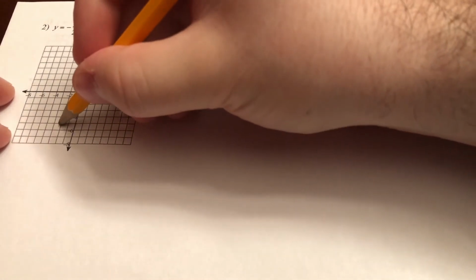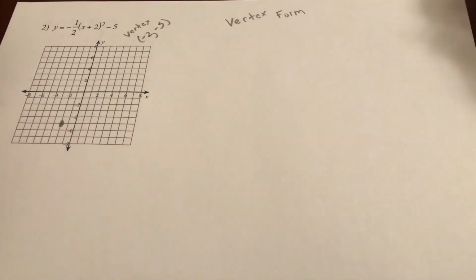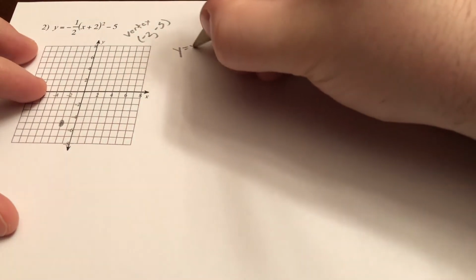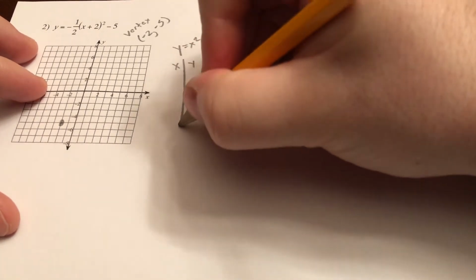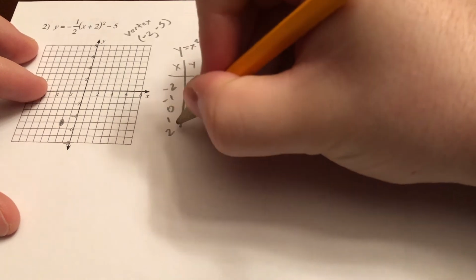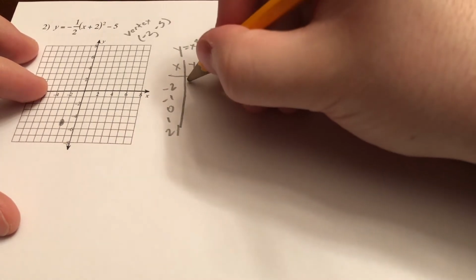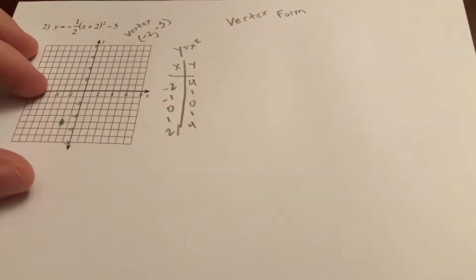The question though is how to graph the actual graph. So you need to use the OG, which is y equals x squared. And using what we learned about transformations, you can transform this to get to the graph we're trying to make.